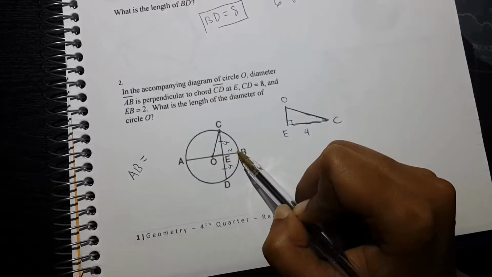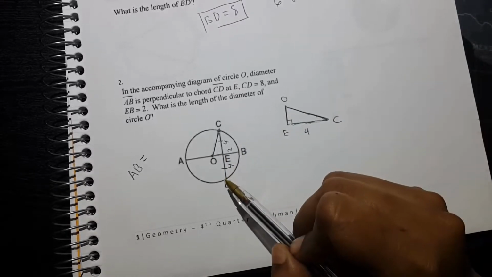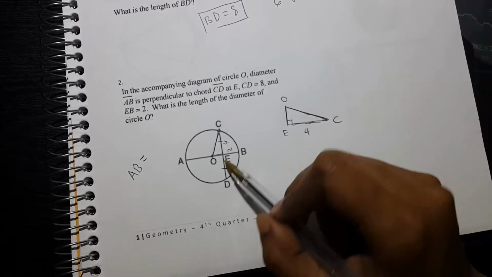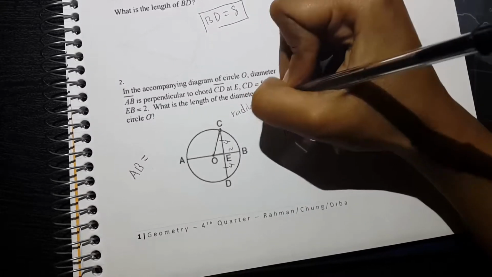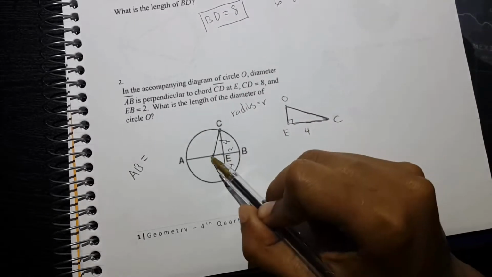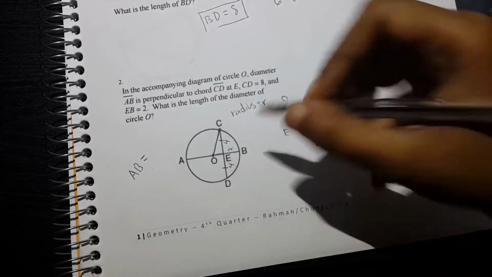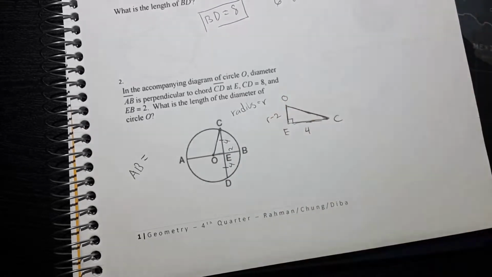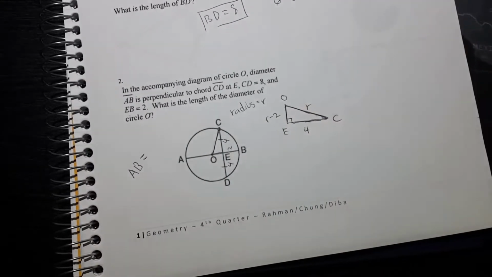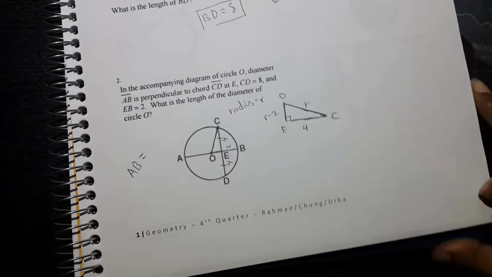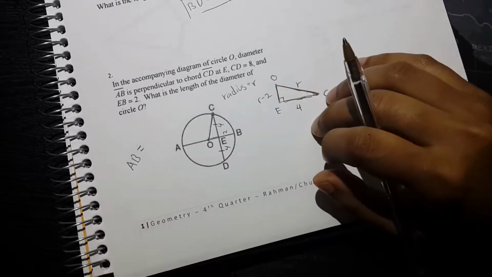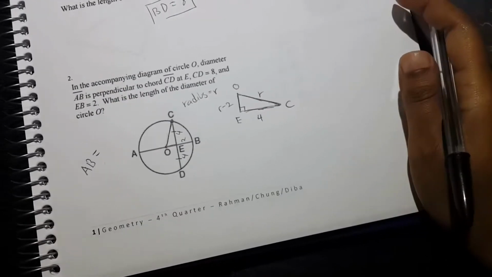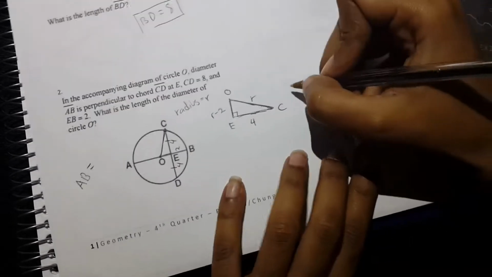So because I don't know the radius, I can let the radius be just some variable, let's say r. So if the radius is r, then to find OE, I can just write r minus 2. I can write it as an expression. And then OC is just my regular radius, so that'll be r. So now I have variables in this right triangle. And again, if I have a right triangle and I'm looking for missing sides, I can use the Pythagorean theorem. So that's what I'm going to be doing here.